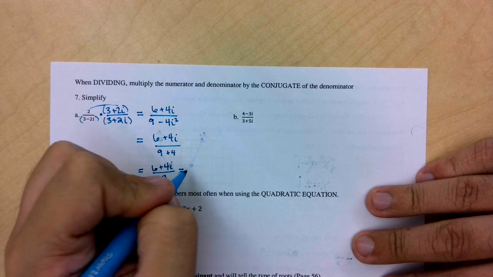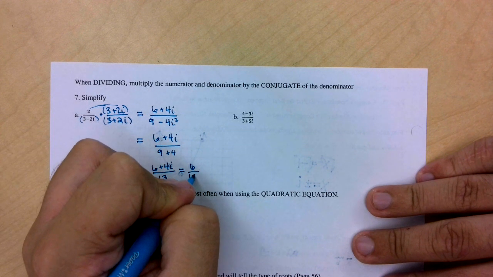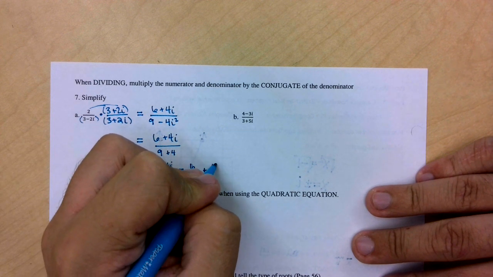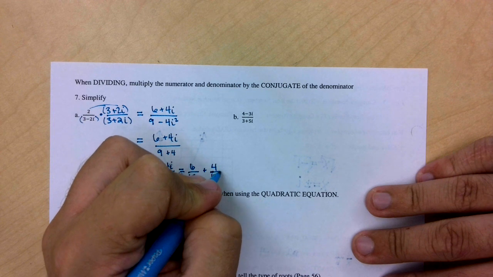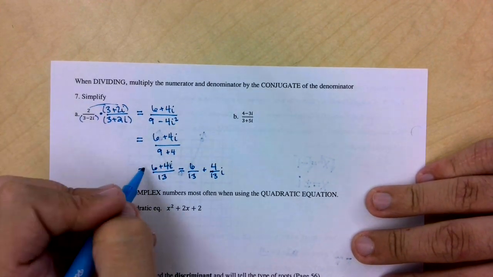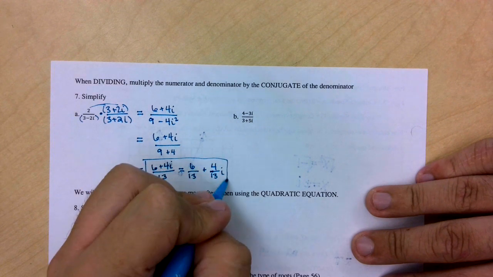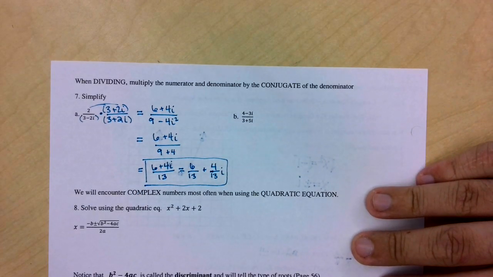If we're going to get really particular about this, I would separate it like this because then it gets it in the a plus bi form of a complex number, but I will personally accept either.